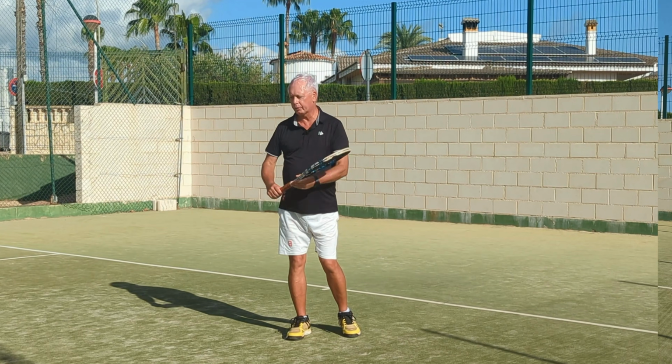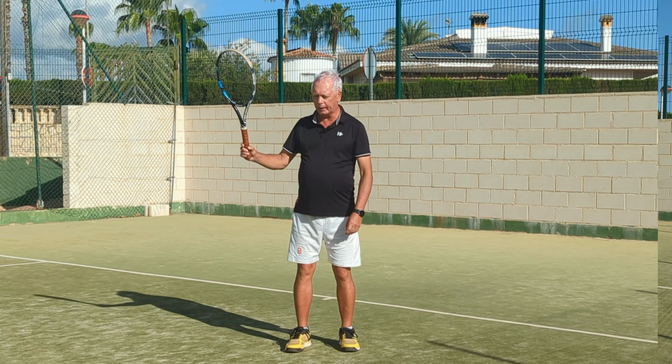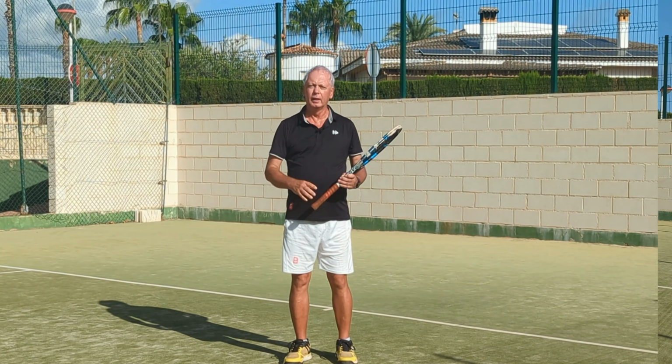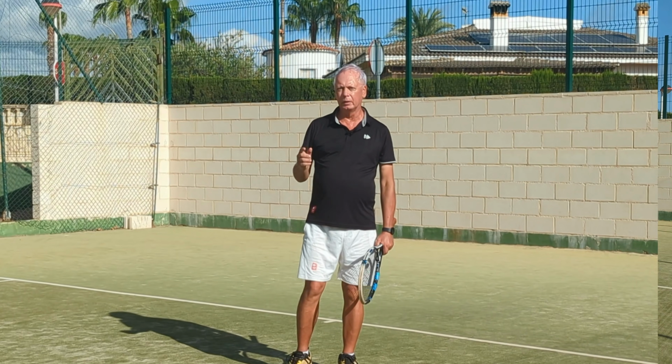So understand the 3 racket lags. Apply and feel the 3 racket lags, and you'll have a better, more aggressive and more effective forehand.